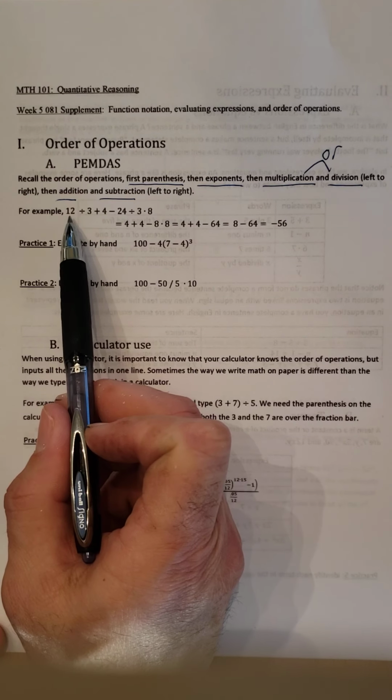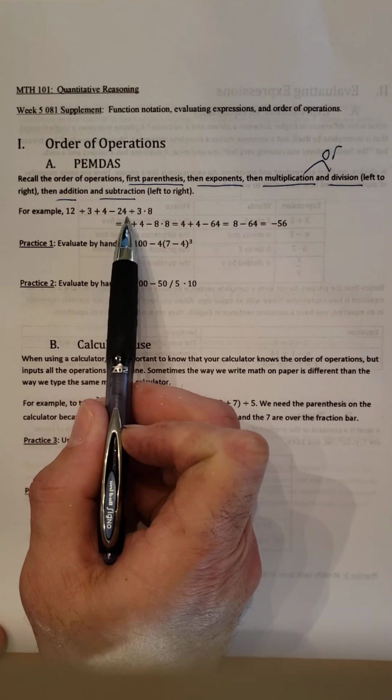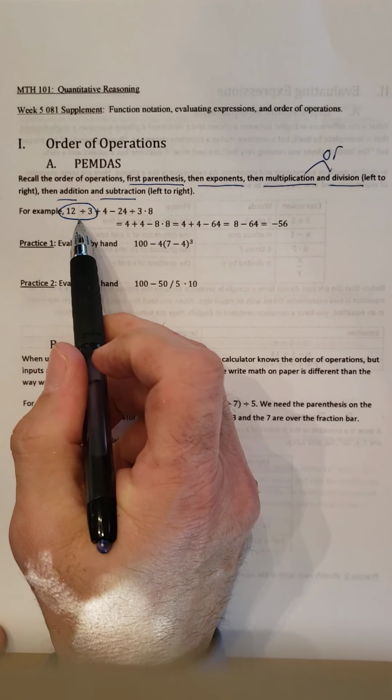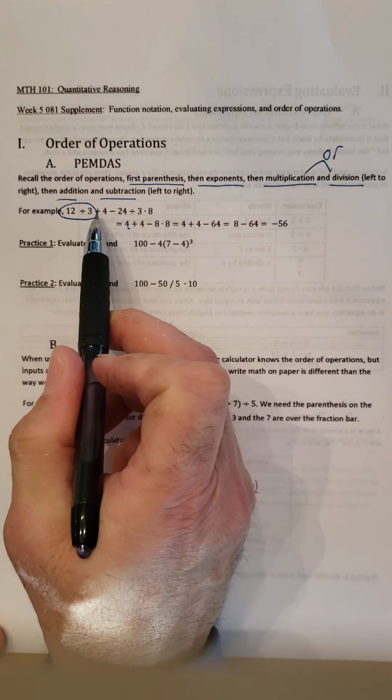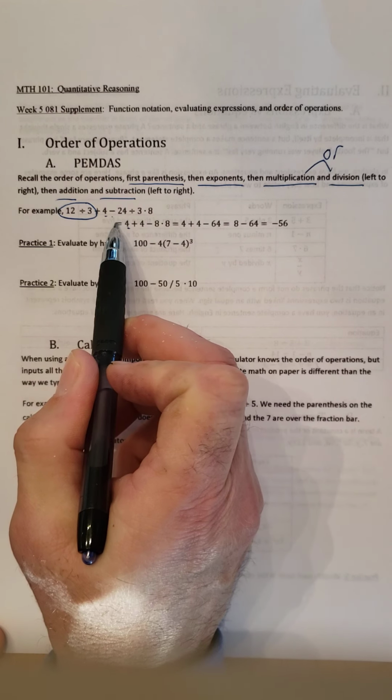So this first one, we have 12 divided by 3 plus 4 minus 24 divided by 3 times 8. As we're looking through this, we don't see any parentheses. Okay, there are no exponents. So we're going to go through and do the division first. So we're going to do the 12 divided by 3. That's the 4. This is addition, so we don't do that. This is subtraction, so we don't do that.